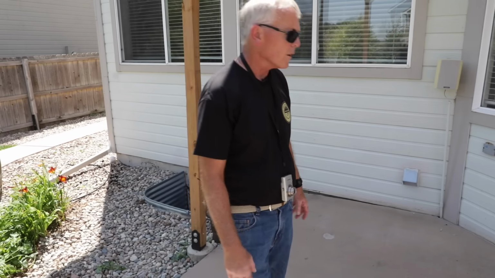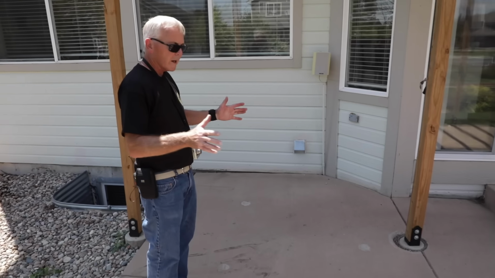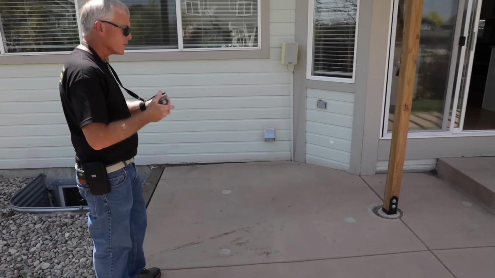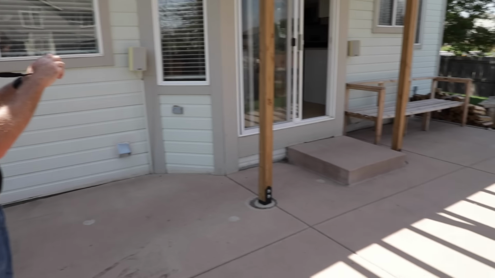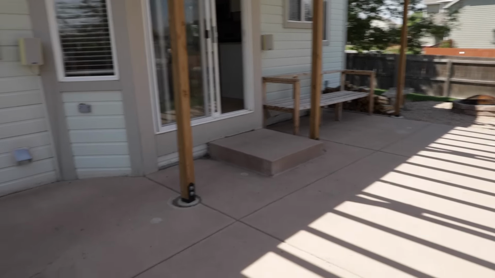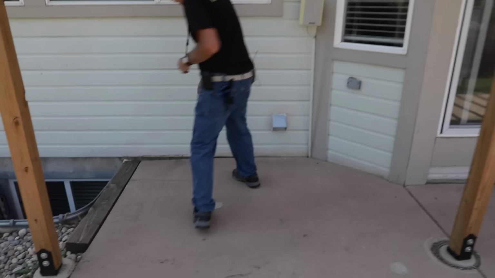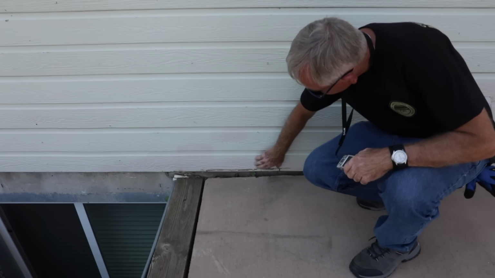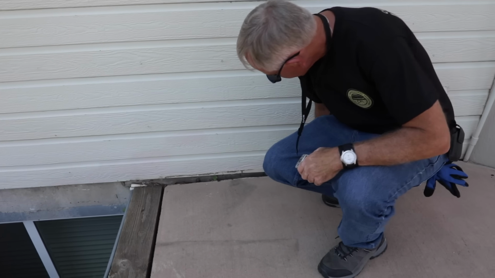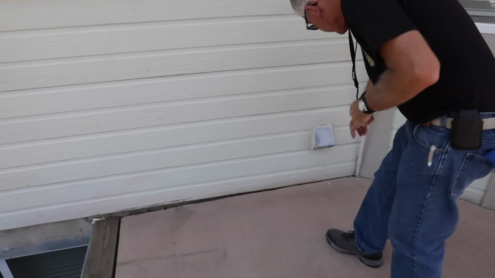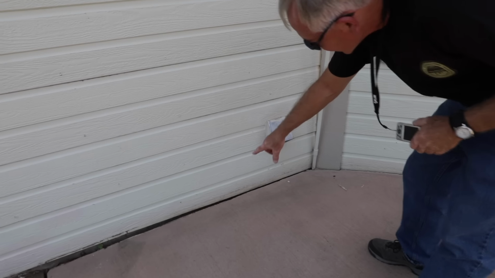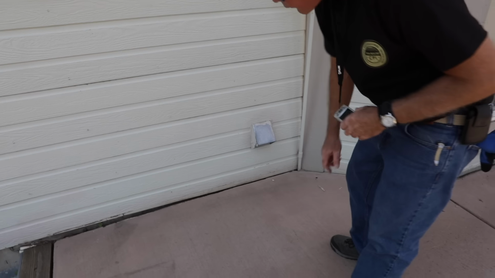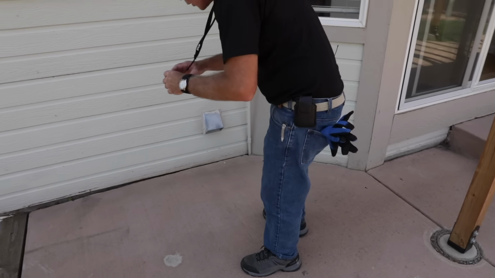Okay, now we're back here at the patio on the back of the house. I'm going to take a reference photo here. And over here to my left, I can see we've had some pretty substantial settling from where it used to be next to the house. So probably from about this inner corner here, clear across, it's dropped about 1.5 inches. So I'm going to note that in my report.